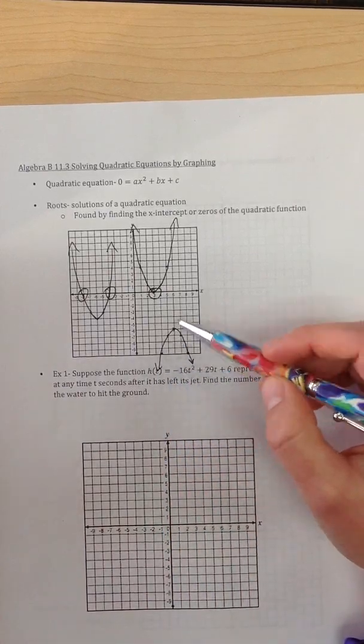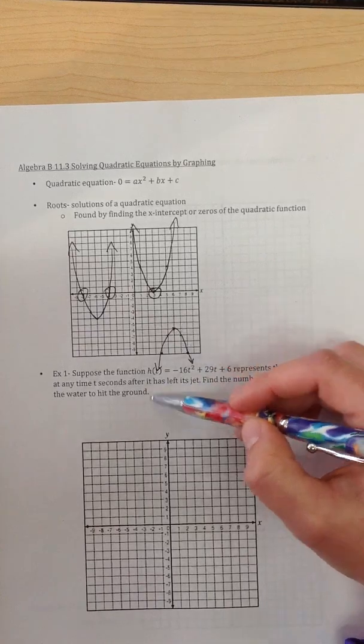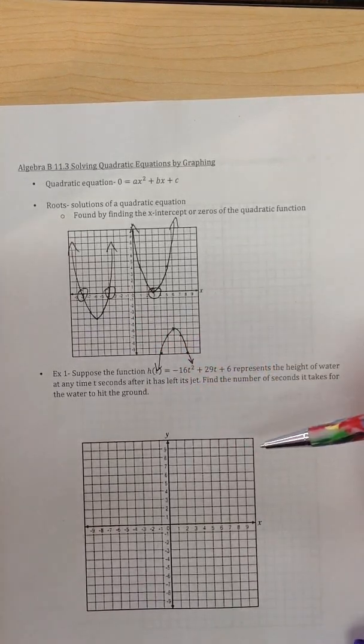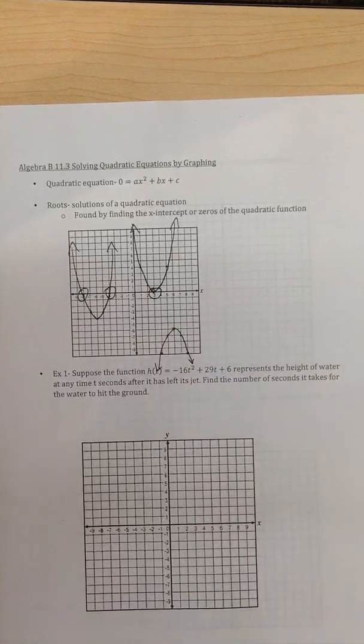You might also have situations where there's actually no solutions. If you can see, this graph is slid way down there and the arrows are going to keep going in that direction forever, so they're never going to cross that x-axis. That would be a situation where you would just write no solutions.